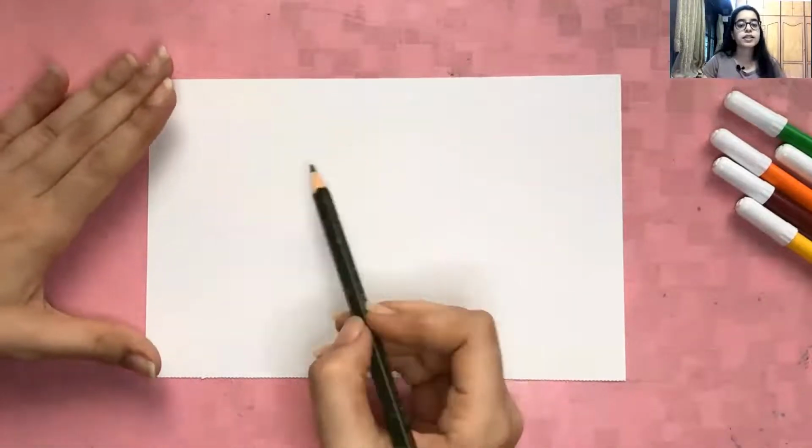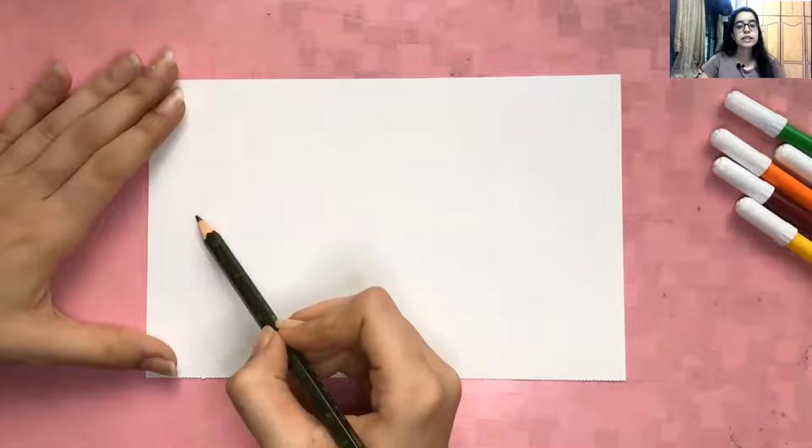Next, we are just going to get started with the rough sketch. Since it's the first time I'm creating something, I want all your eyes on the screen. And then when I'm repeating this, you can draw along with me. So first time, all the eyes on the screen.